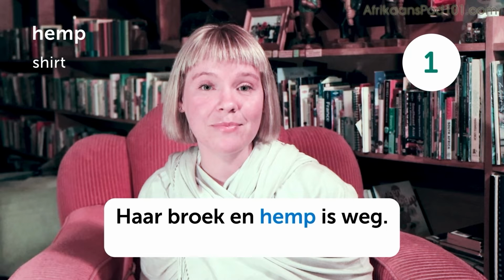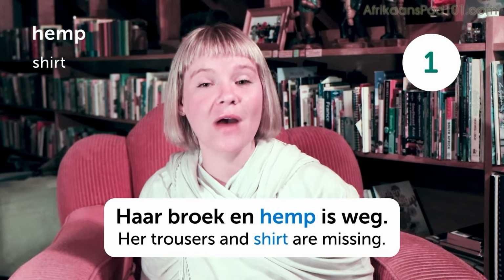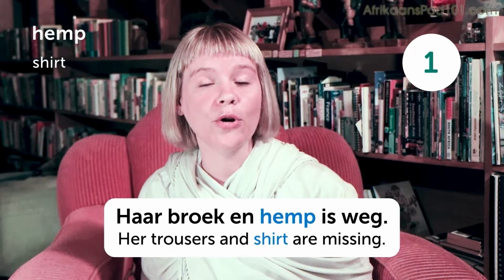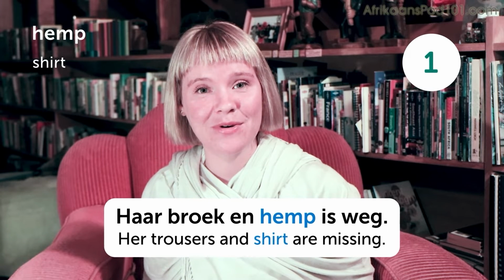Okay, let's get started. First is hemp, shirt. Haar broek en hemp is weg. Her trousers and shirt are missing. Haar broek en hemp is weg.